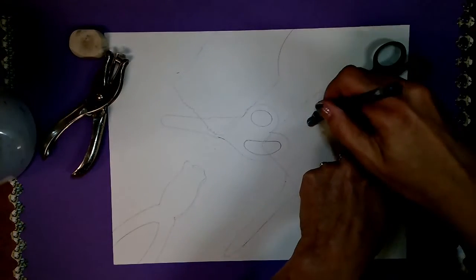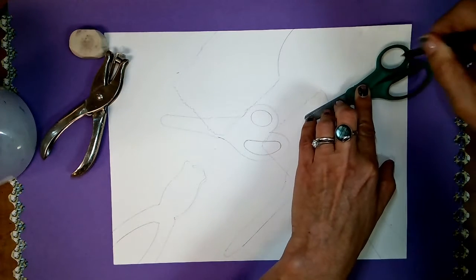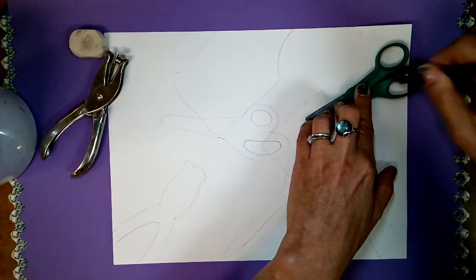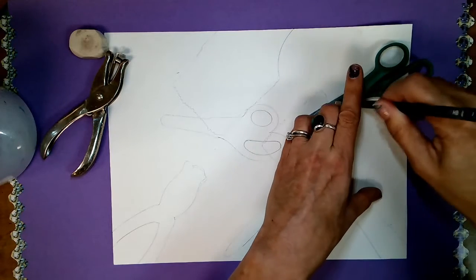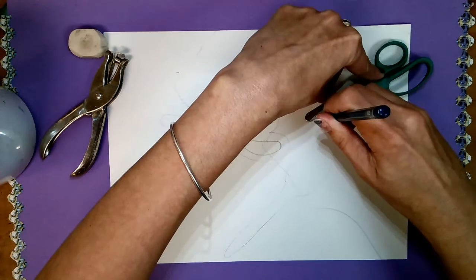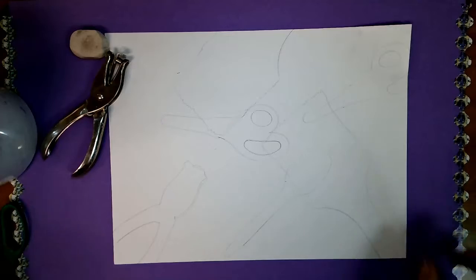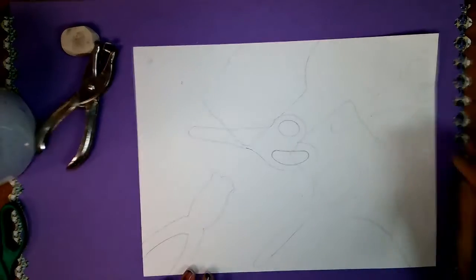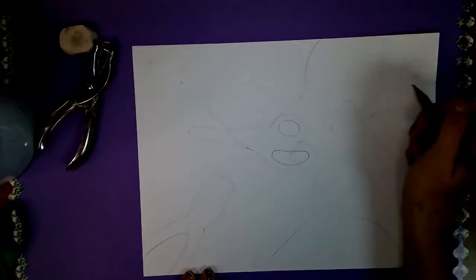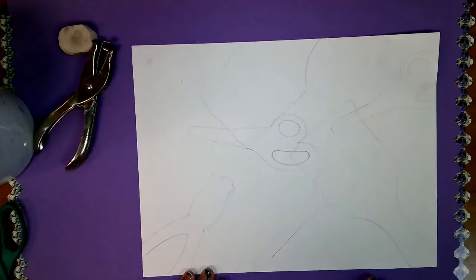We're wanting to break up the space. You can have some areas where there isn't anything. Ooh, this guy's wiggly. There we go. This area here, I've got a lot of stuff going on. So that looks pretty interesting.